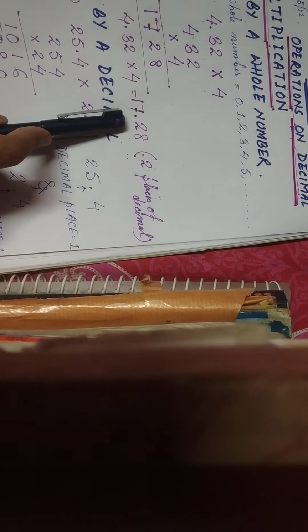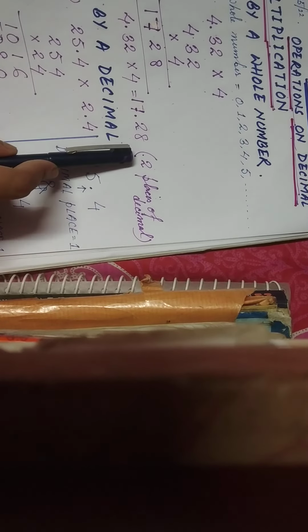So we have to put the decimal after two digits of the answer. That means, see here, I have put the decimal after two digits. So the answer is 17.28. And in the bracket I have written two places of decimal. That means the decimal is put after two digits from the right hand side.